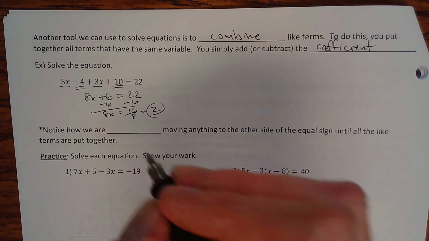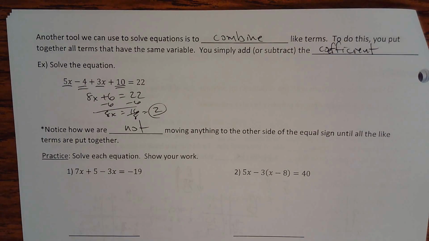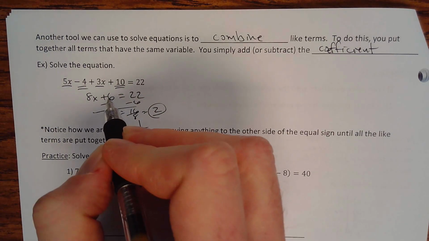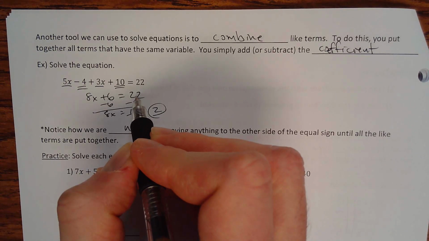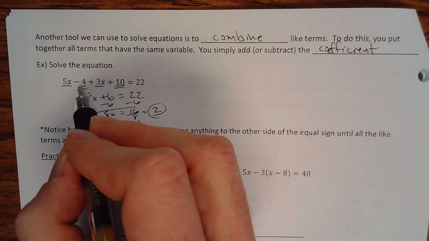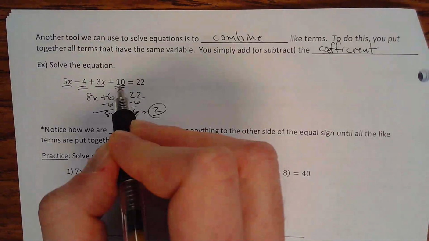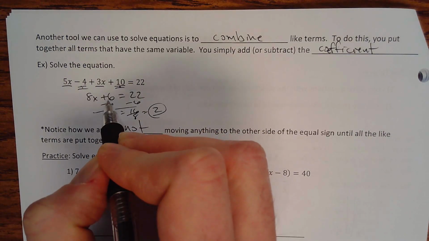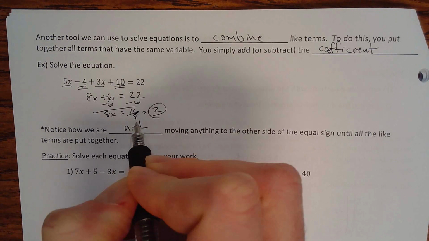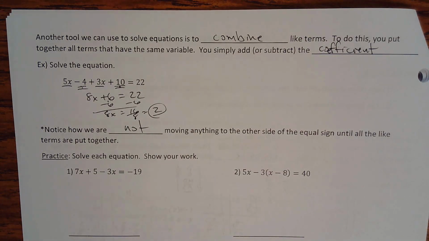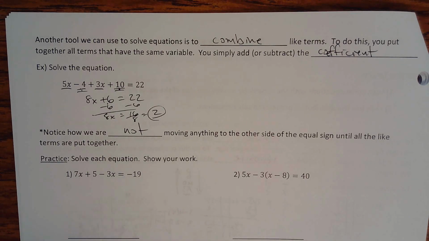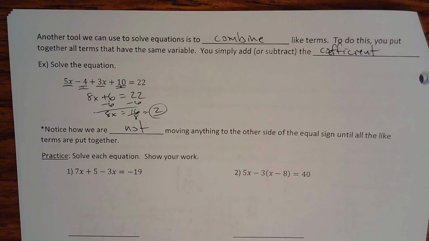Notice how we are not moving anything to the other side. We're not switching sides. This 6, I am switching sides, so I subtracted it. Here, the negative 4 and the 10 are both staying on that side. I'm just combining them. So negative 4 plus 10 is 6. Whenever I switch to the other side, that's when you do the opposite operation. When they're both on the same side and you're combining them, just do the operation that's with them. Okay.